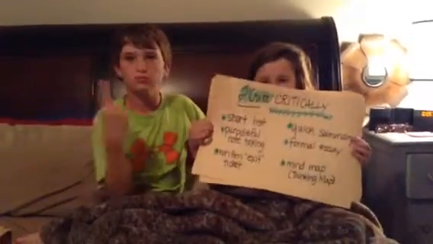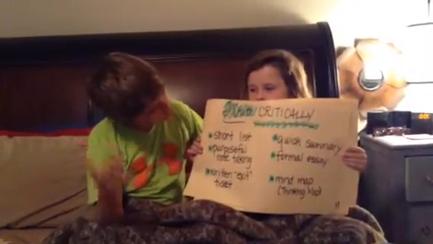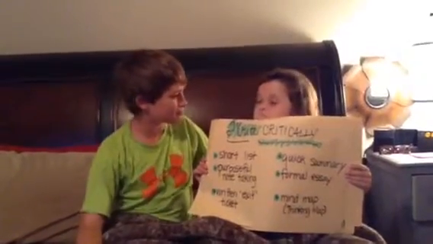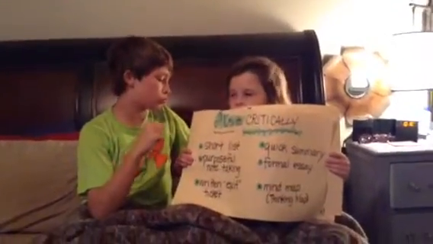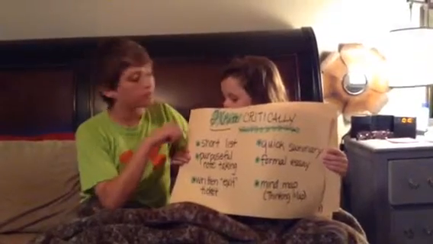So writing critically. Examples can be a short list, purposeful note-taking, a written exit ticket, a quick summary, a formal essay, or some type of mind map and thinking maps. Knowing that these are all examples of critical writing was pretty meaningful to me, because I always considered it some type of thoughtful narrative or expository text.